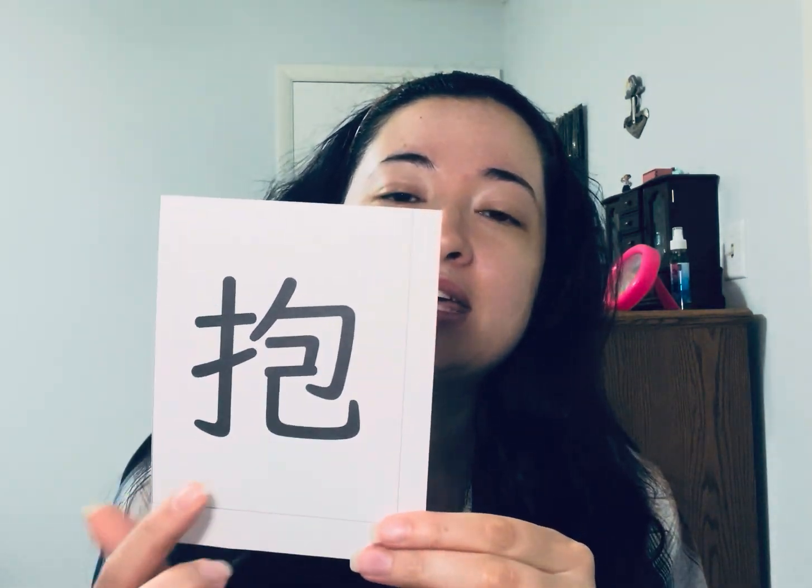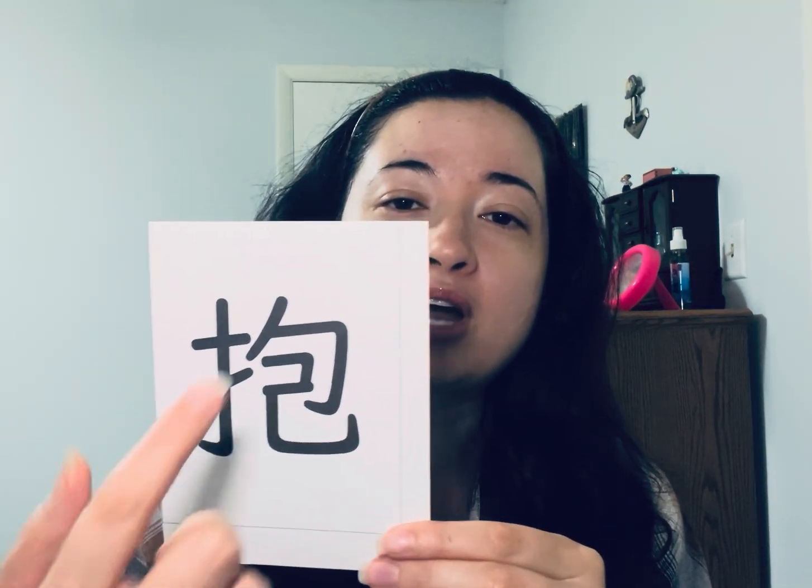The next one is the radical for... It looks a little bit different from the kanji, but this is the radical for hand. And we can find it in a very nice kanji, which is the kanji for daku, which is to hug, right? So you can see a hand and you can see a wrap right next to it. So a hand wrapping, that's a hug.